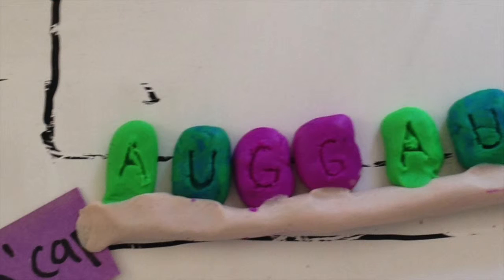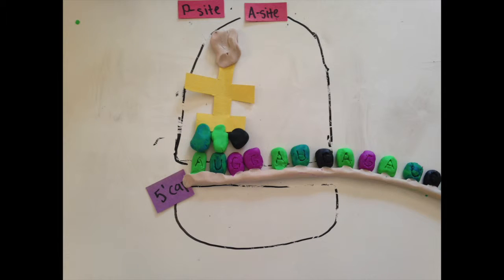Now let's observe the initiation of RNA translation to protein. Notice the first codon on this strand of mRNA. It's AUG, and it codes for methionine. This is the start codon. When the corresponding initiator tRNA attaches to this codon, translation will be officially initiated.